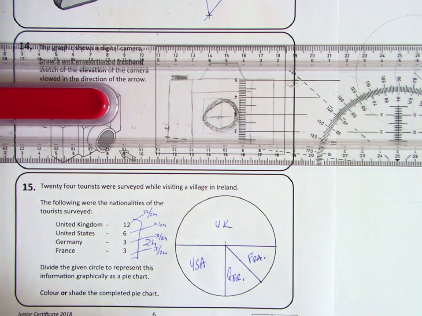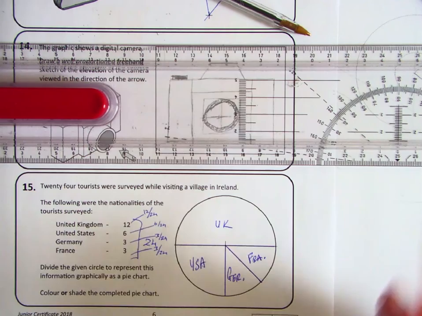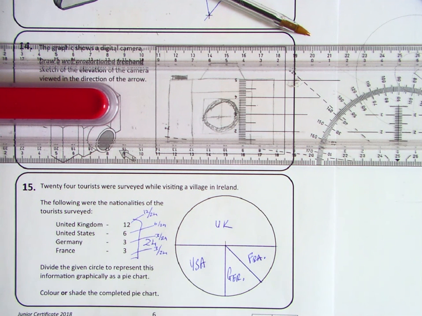And colour or shade the pie chart then as well if you like. Just colour it in at the end. And that's basically the 2018 short level questions.